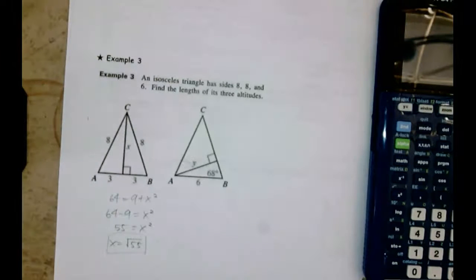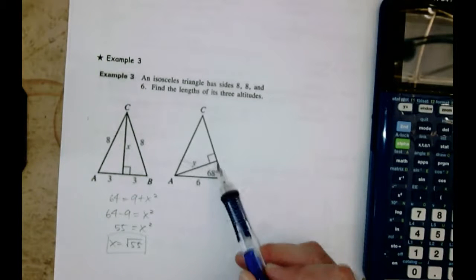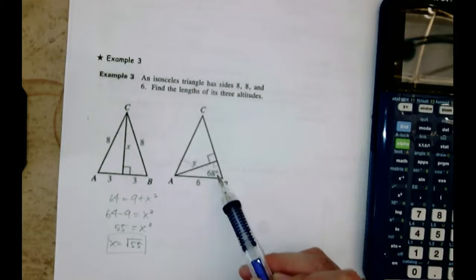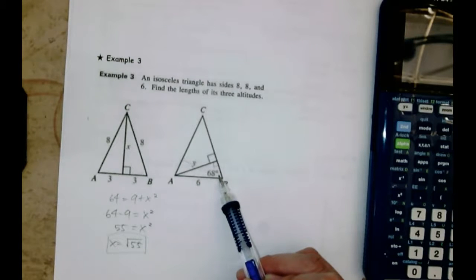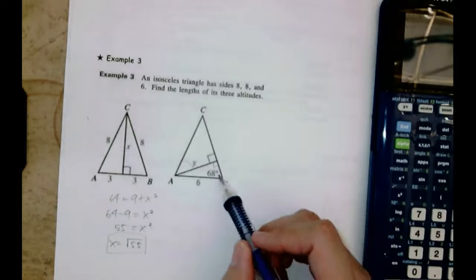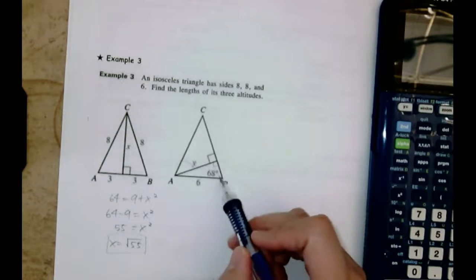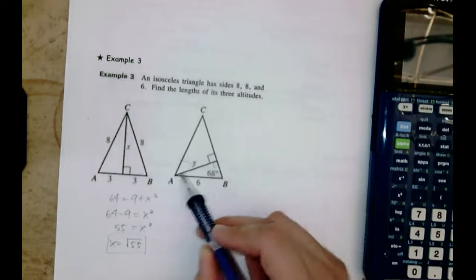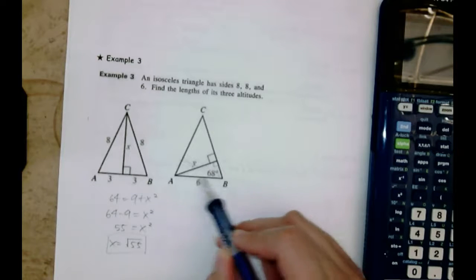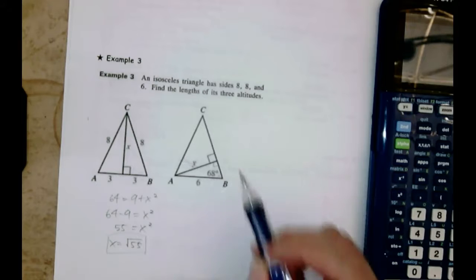Now this one, you have 6, and this is 90 degrees, and this is the angle. They gave you the angle. So for this problem, they give you the angle. Since you're trying to find this length, which is one of the legs, and this is the hypotenuse. Now, here is the problem.